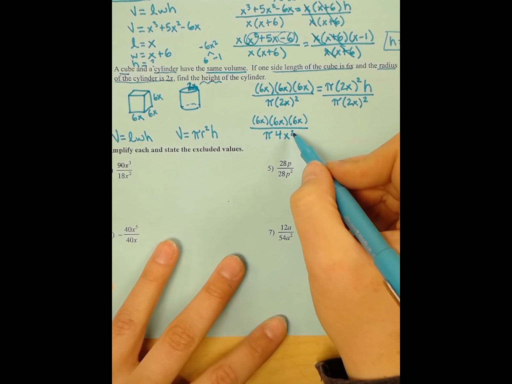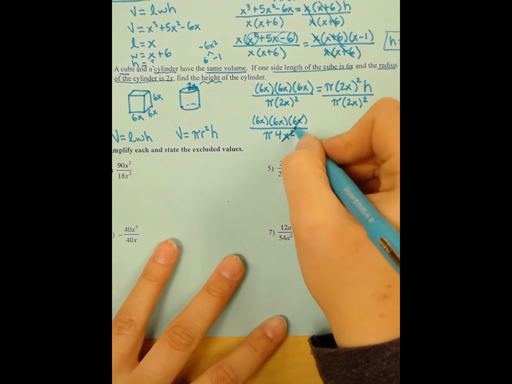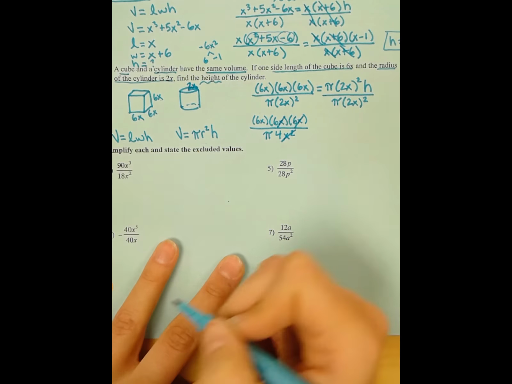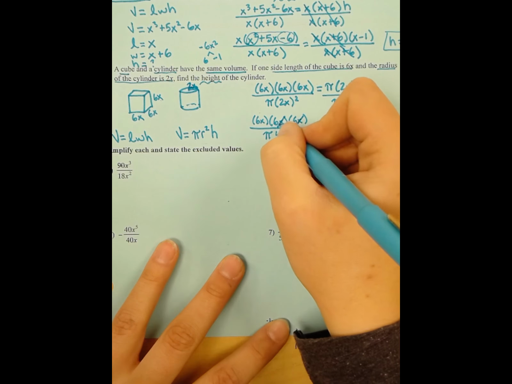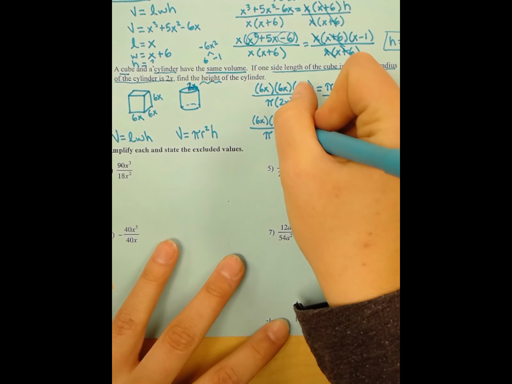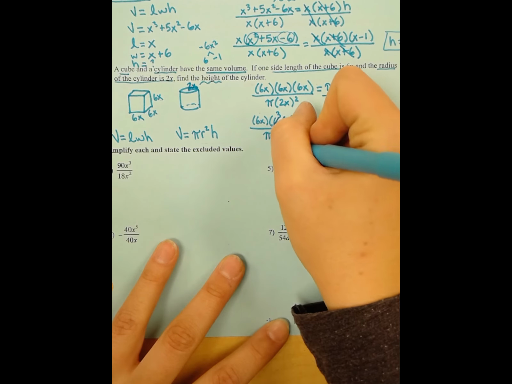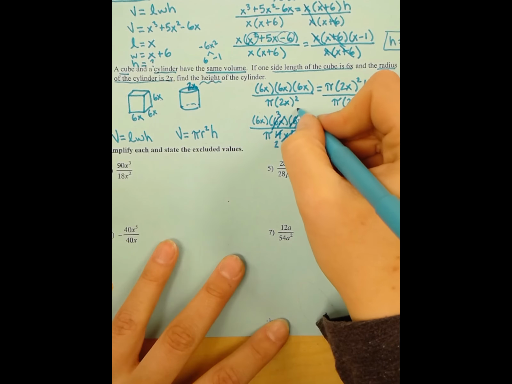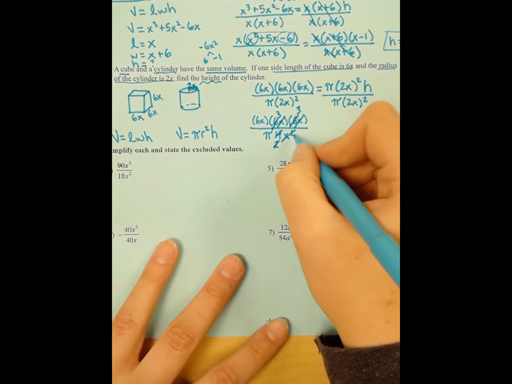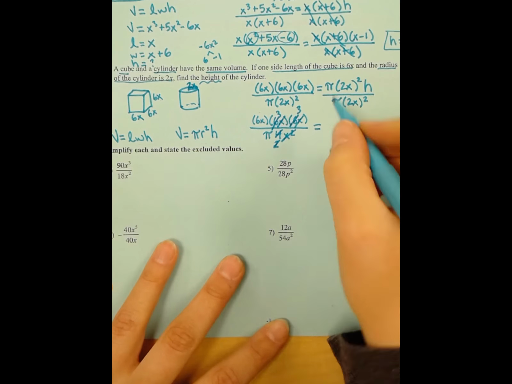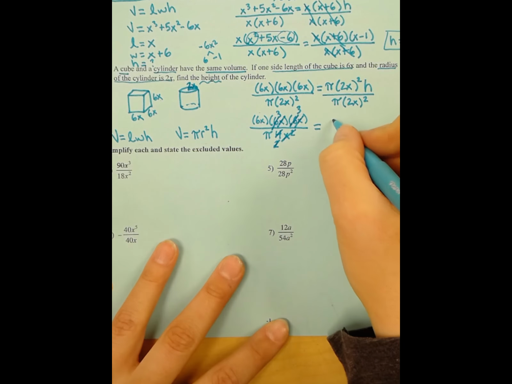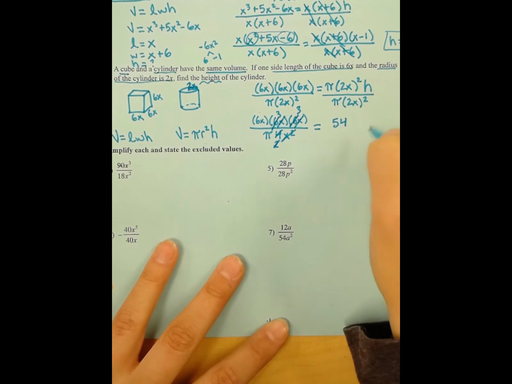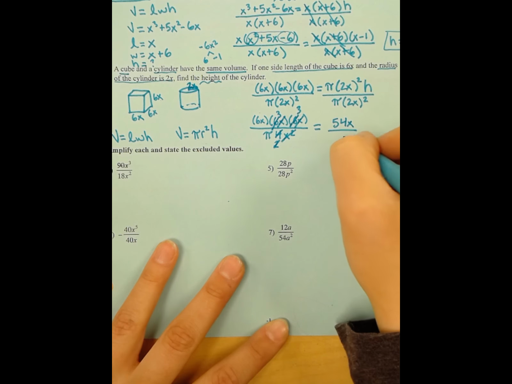X squared really means I have two x's being multiplied, so I'm going to cancel out two of the x's from up here. And now I have 4, and I know 6 and 4 are both divisible by 2, so I'm going to reduce those by 2. I'm left with a 3 and a 2. But 6 is still divisible by 2, so I get a 3, and that's going to cancel that out entirely. So now on the top I have 6 times 3 times 3, which is 54. I have a lone x, and it's all divided by pi, and that is what my height would be.